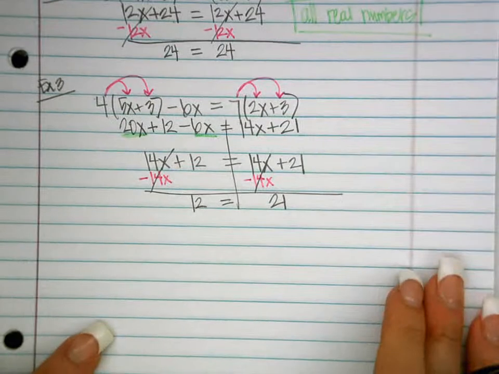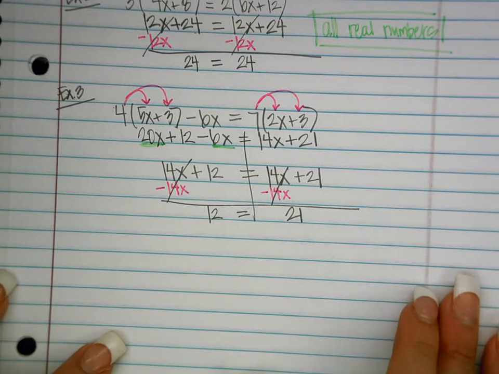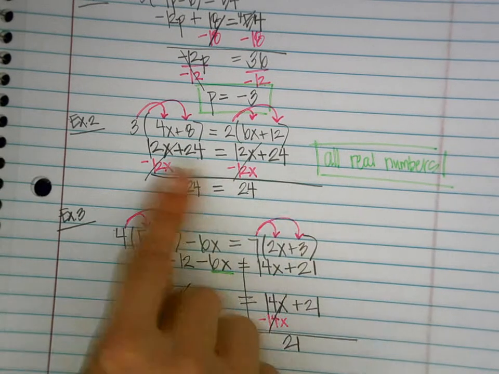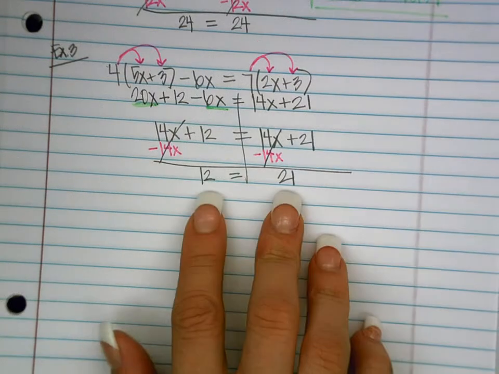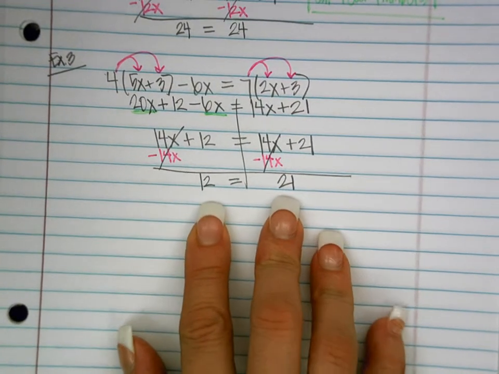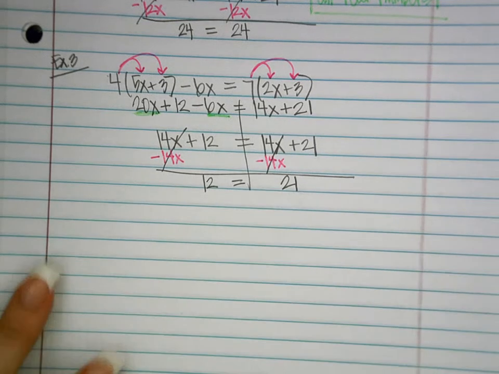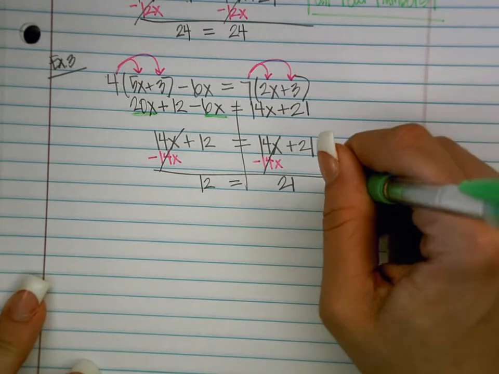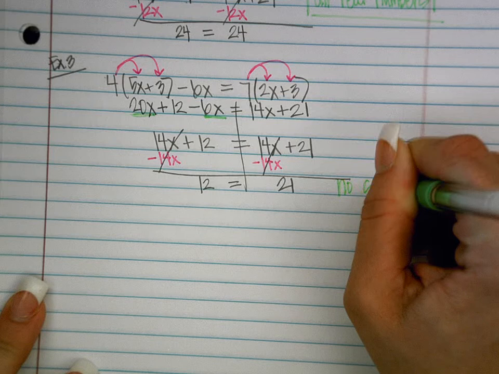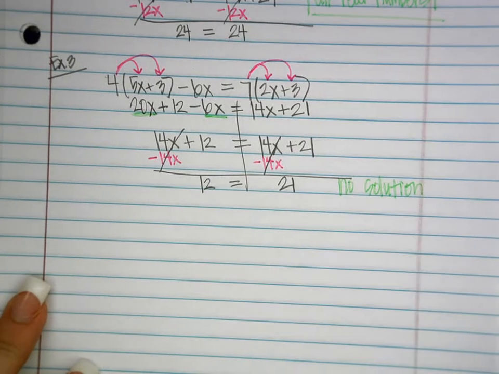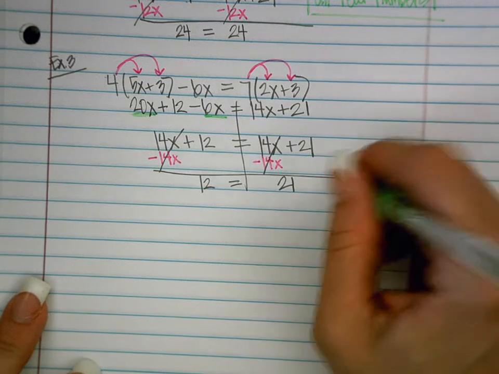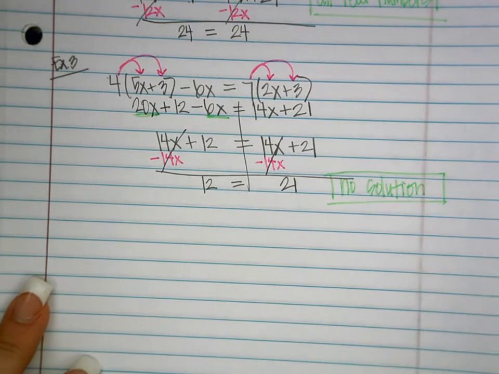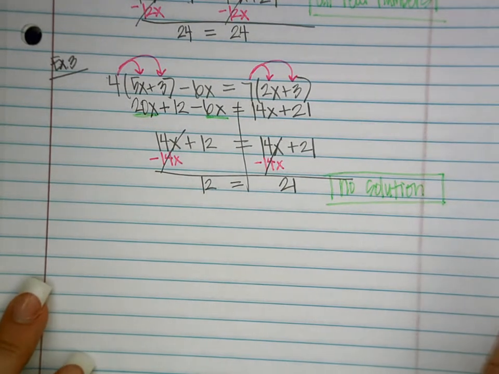Is that ever possible for 12 to equal 21? No. So if you get something like this, where the numbers are exactly the same, your answer is all real numbers. If you get something like this one, where the answers are totally different and it's completely not possible, this is something that we write no solution on. There is no solution. There is no value of x that you could plug into this original equation to get an answer. It just doesn't work. It's like an impossible problem.